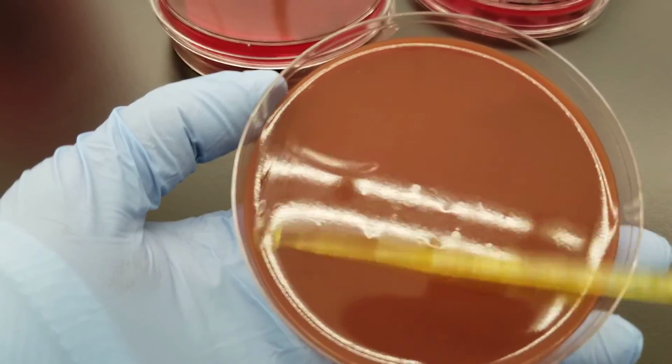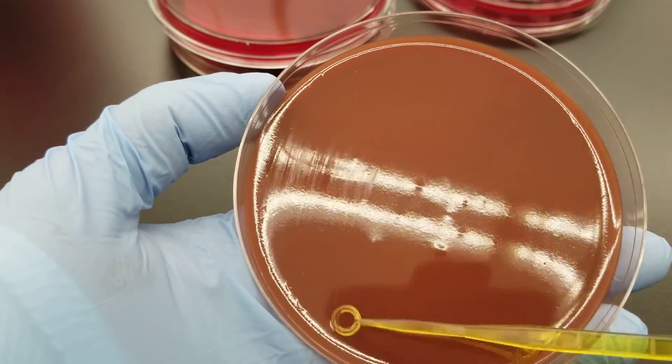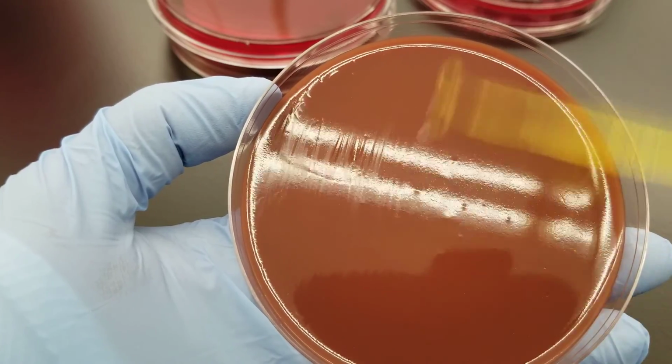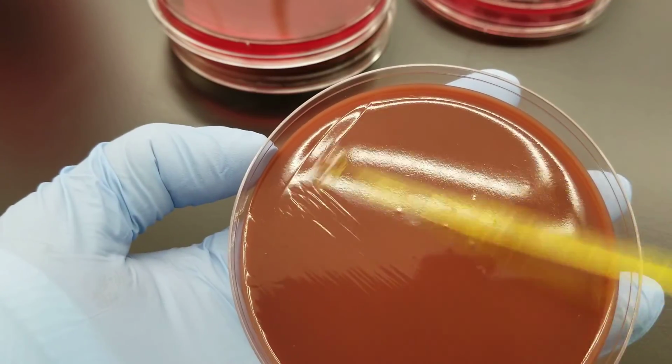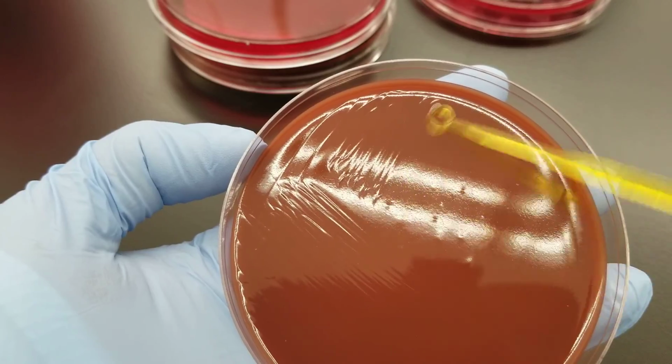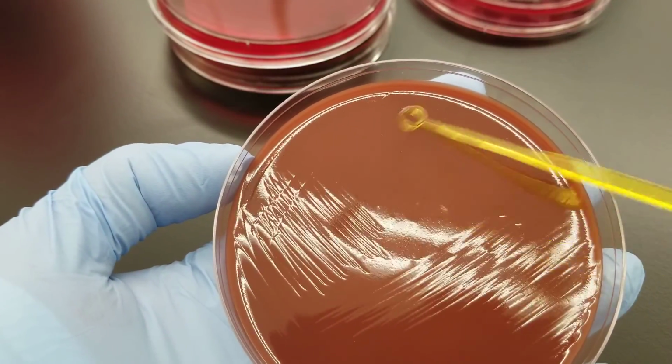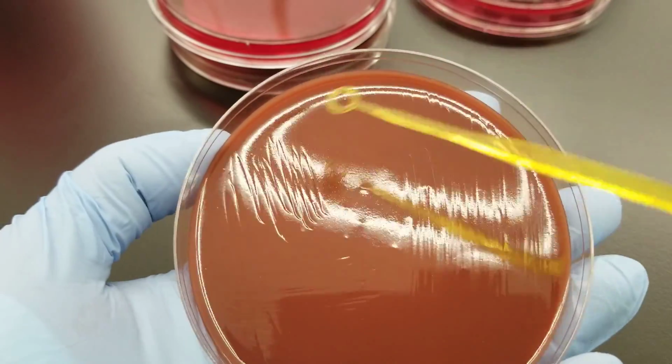And now I'm going to make my quadrants here. That's the first. This is the second, the third, and then the fourth.